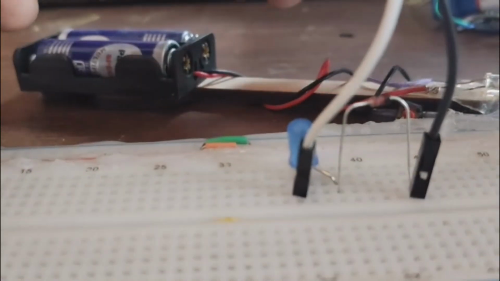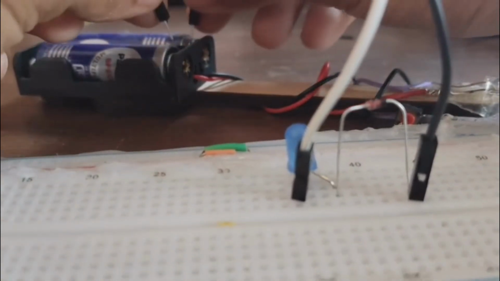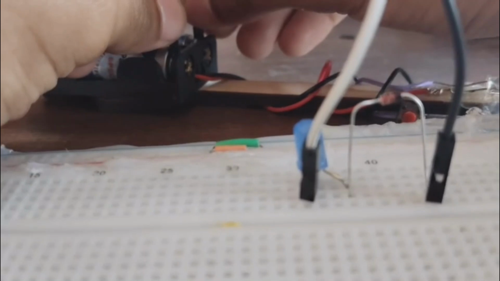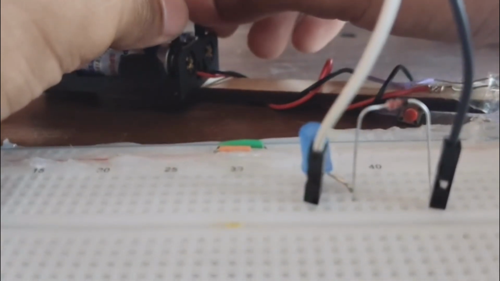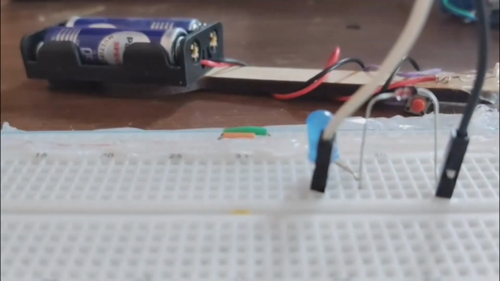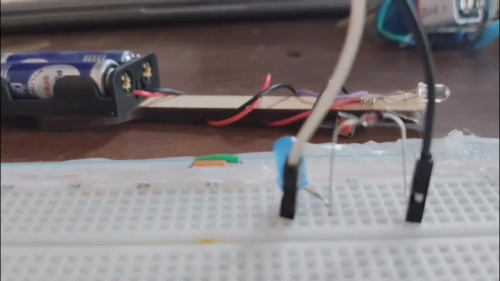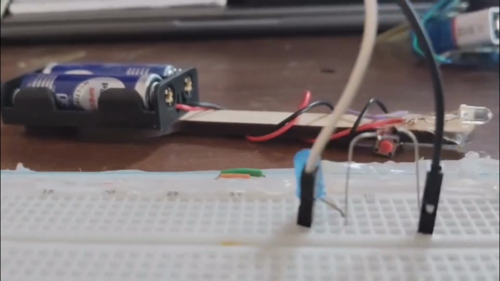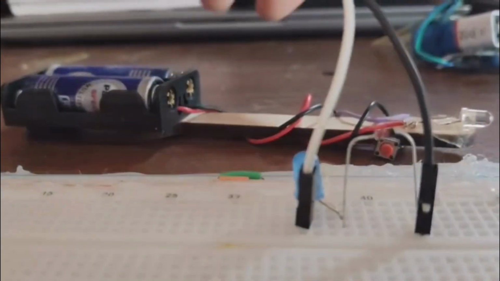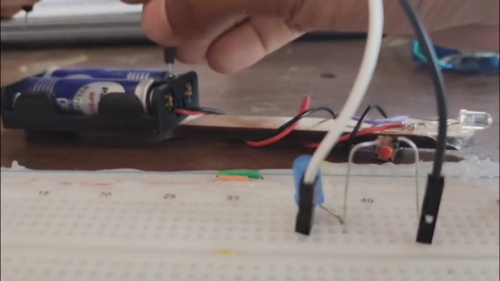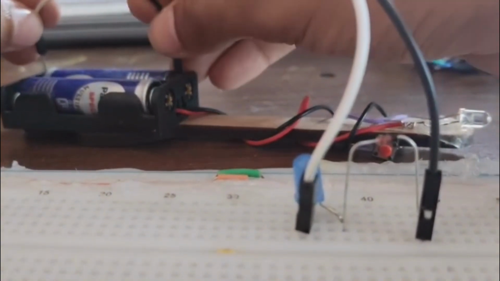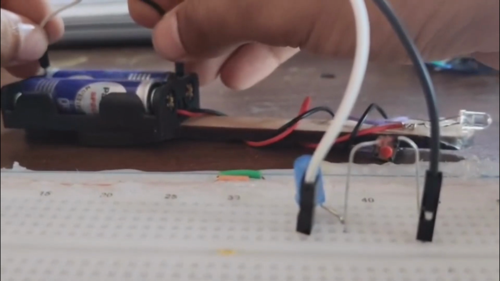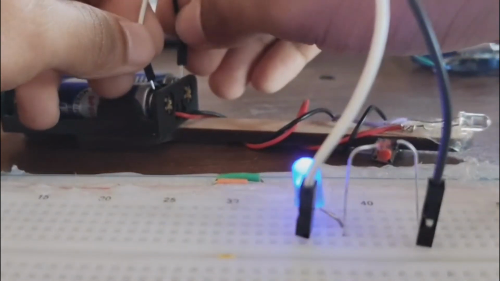Now if I connect it to a 3 volt battery, the LED will not glow. See, the LED isn't glowing. Hey, it is glowing. So that means it's a 3 volt diode, not a 5 volt diode. So it starts conducting electricity by 3 volts. So if I connect to one battery which is 1.5 volts, the LED will not work. It starts conducting only after 3 volts like this.